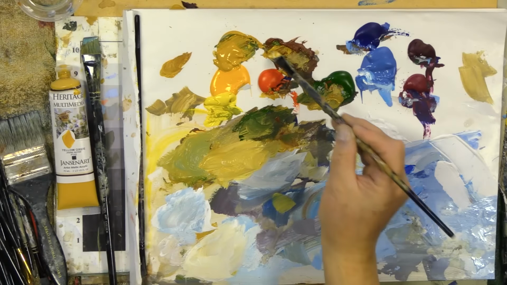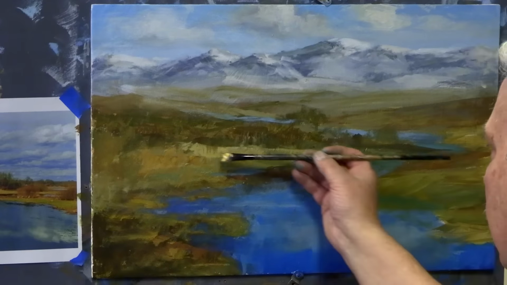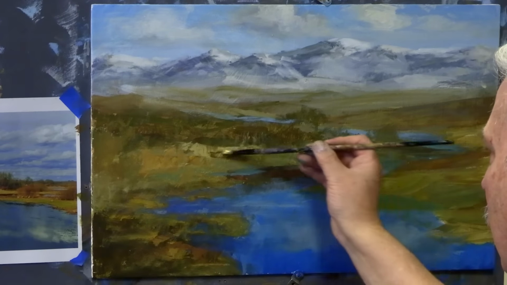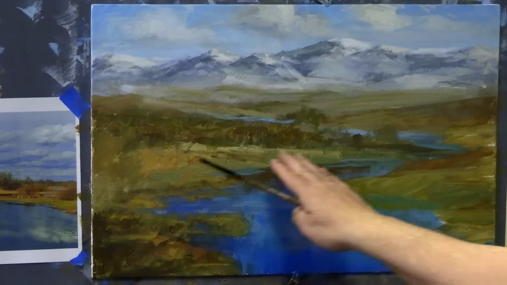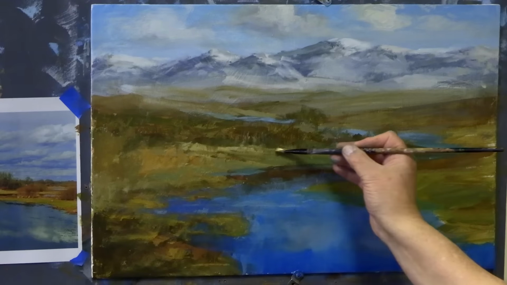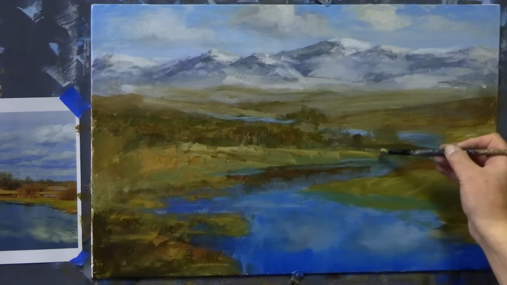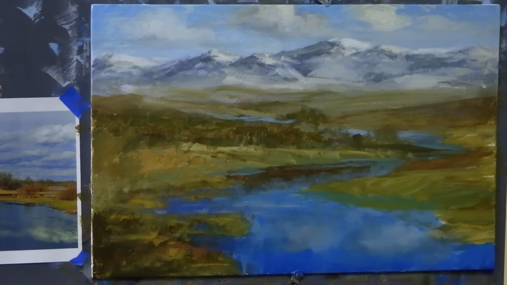I start breaking up some of my bigger strokes with other little marks. This is how I like to do it. You see, that looks a little more like ground and more stuff going on. I try not to have too much of a continuous line. I'll break that line a bit, and it adds more stuff.